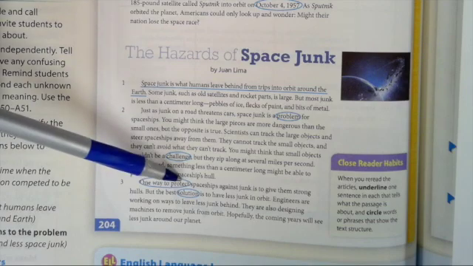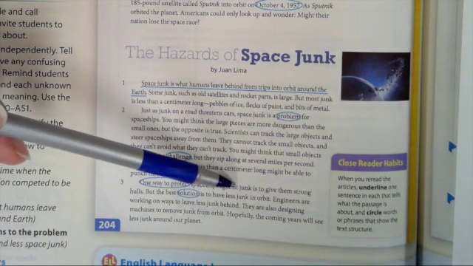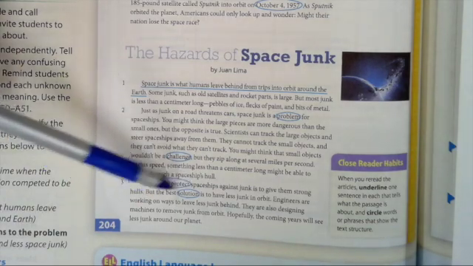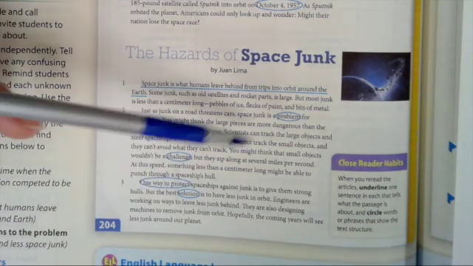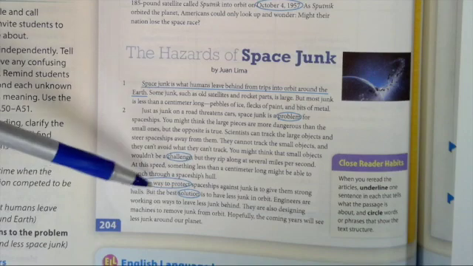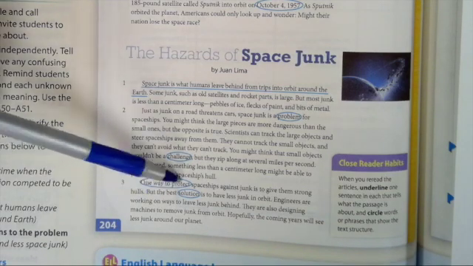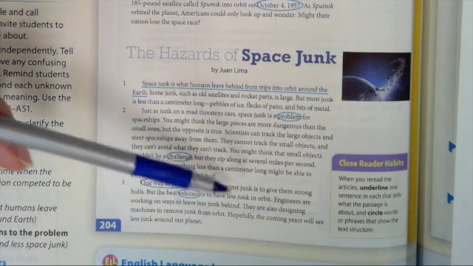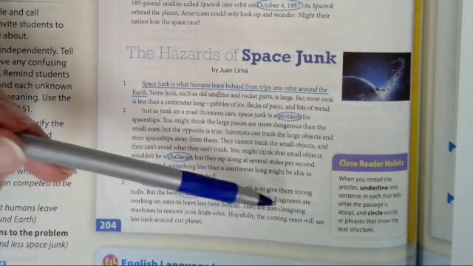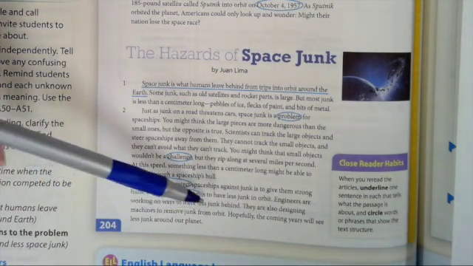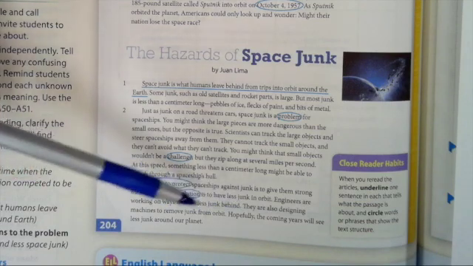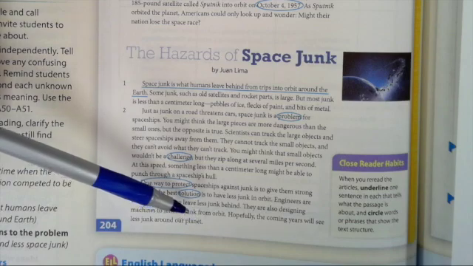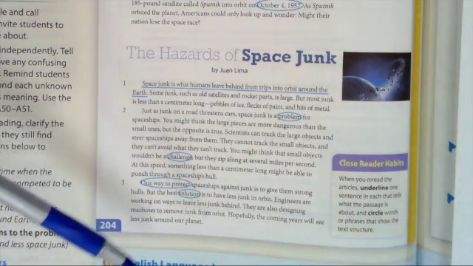One way to protect spaceships against junk is to give them stronger hulls. So that is one solution they have for this problem or challenge. But the best solution is to have less junk in orbit. Engineers are working on ways to leave less junk behind. They are also designing machines to remove junk from orbit. Hopefully, in the coming years, we will see less junk around our planet.